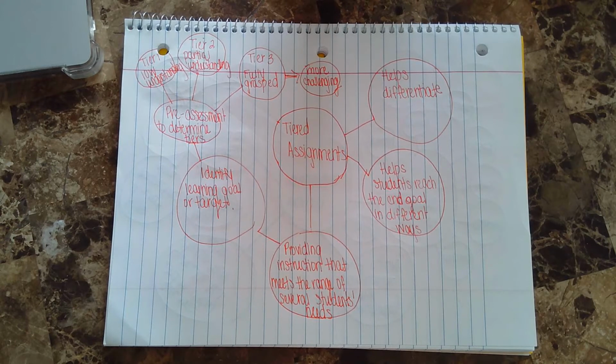So I see this being most useful in instruction like guided reading. So you have different groups at different levels and you're helping them in different ways. And for planning purposes, I think that's the most efficient way to implement it, because we all know that we don't have time to come up with 3 different tiers for every single lesson that we plan of every single day.